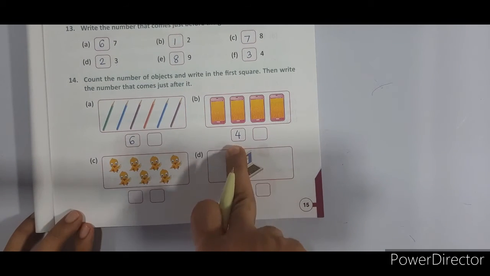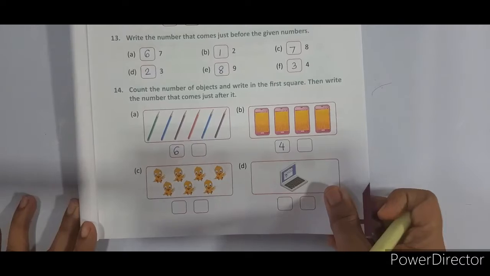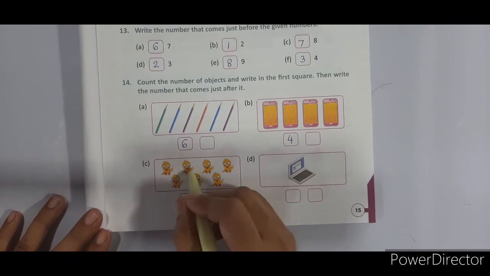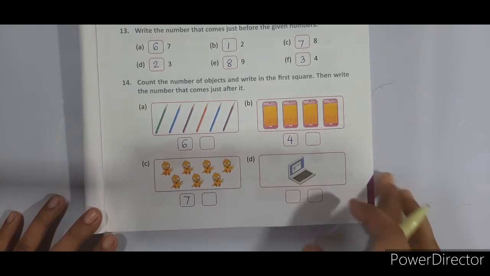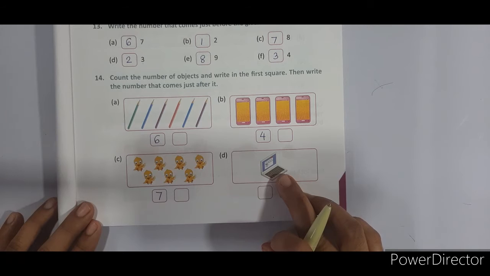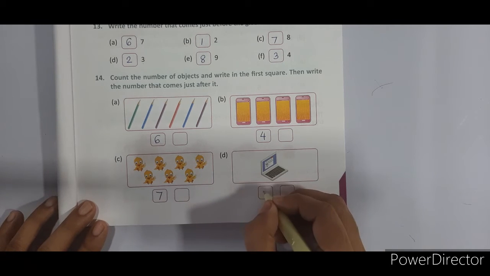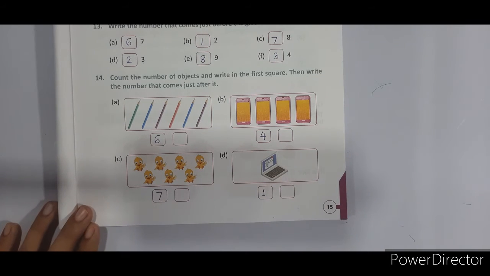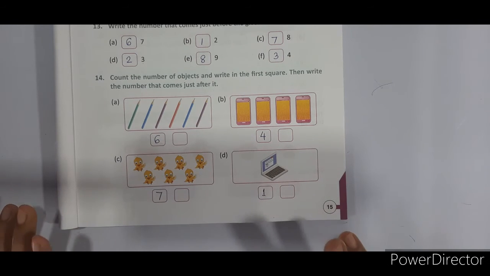Number of buddies. So 1, 2, 3, 4, 5, 6, 7 buddies. Write in the first box the number 7. And you have the laptop. So write 1 laptop. So you have 1 laptop here.